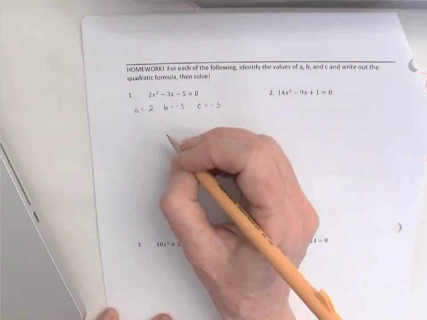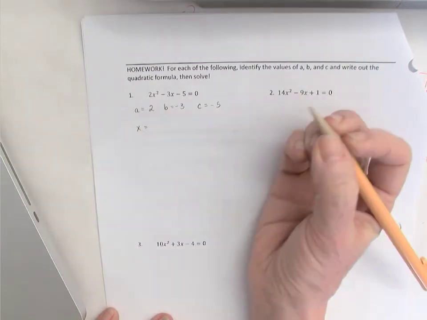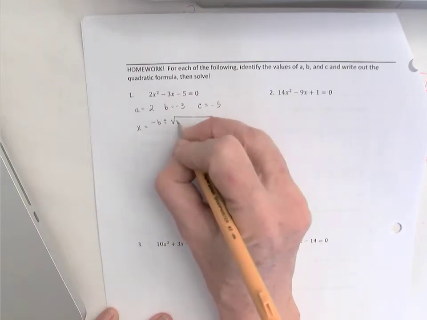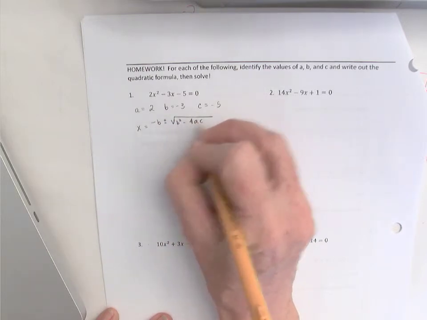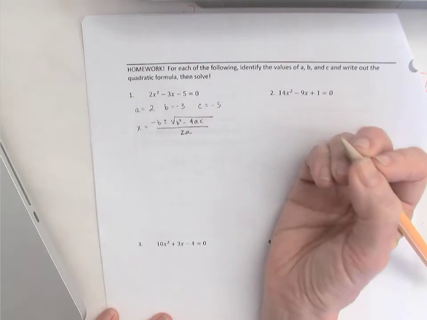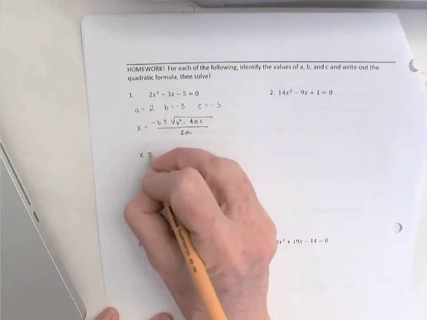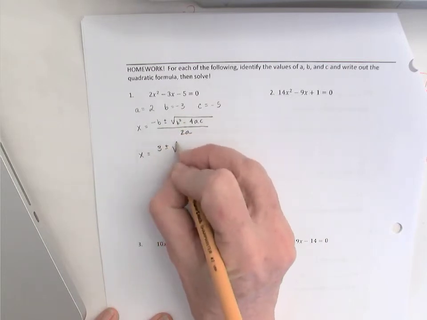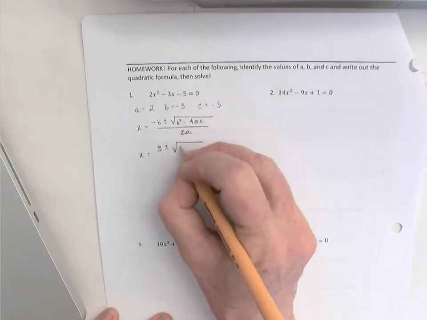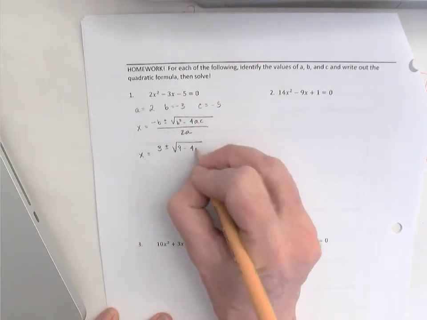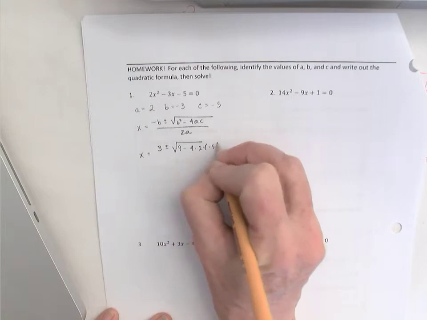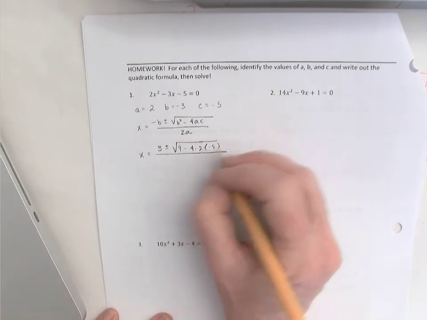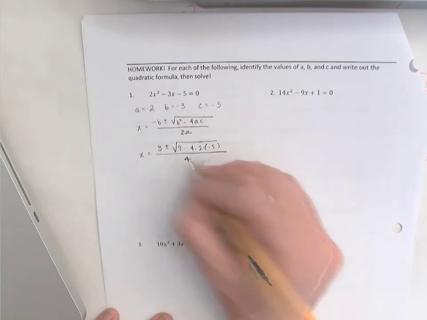And for right now, until you master this, I would always write out what the quadratic formula is. X is the opposite of b, plus or minus the square root of b squared minus 4ac all over 2a. So now let's plug in what we know. X is going to be the opposite of -3, so +3, plus or minus the square root of -3 squared is 9, minus 4 times 2 times -5, and the whole thing, draw a big long bar for your fraction, is over 2 times a, so 4.